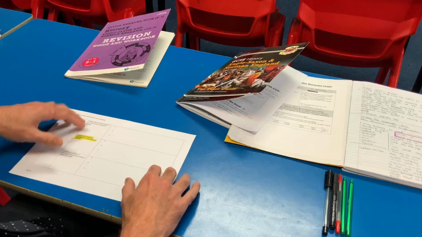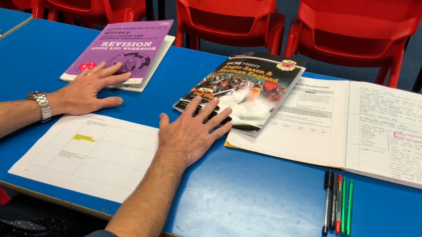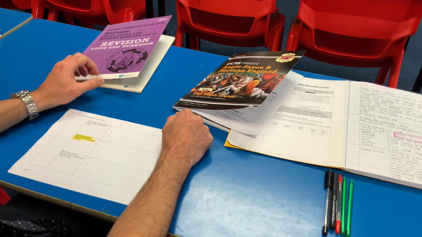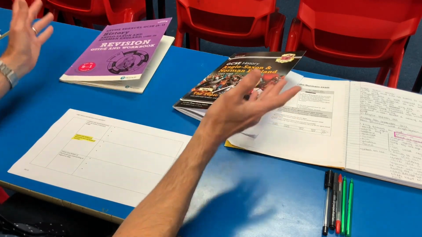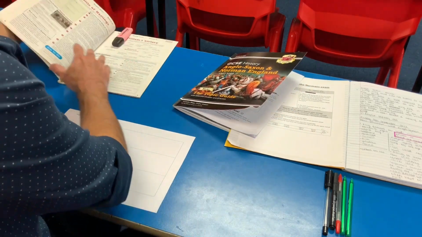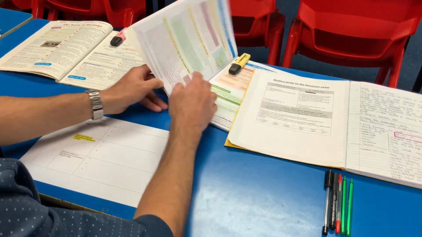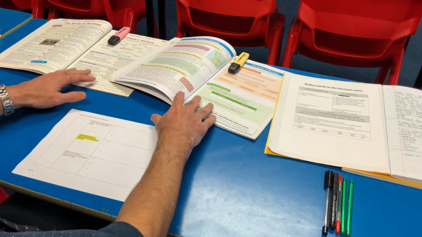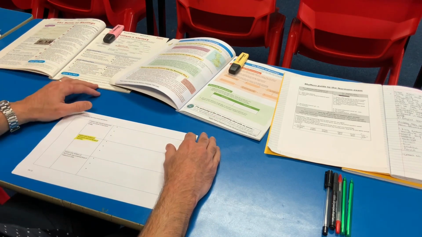So, Battle of Hastings. You've got 2 revision guides. These revision guides have all been scanned, and they are also available on your Google Classroom. So there are 2 different styles, whichever one you want to use. I've got both in front of me, just so you can get an example of the different resources available to you. So I've opened it to the pages on the Battle of Hastings.